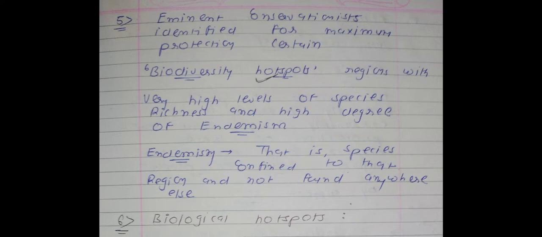So if any region or place has a high level of species richness and a high degree of endemism, then it is known as a biodiversity hotspot region, and this region must be protected maximally. Maximum protection of biodiversity hotspot regions is a must.